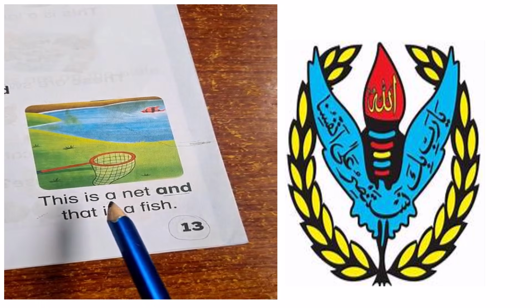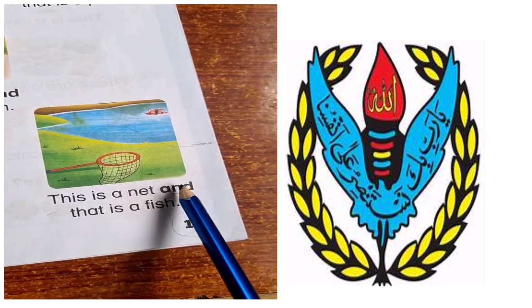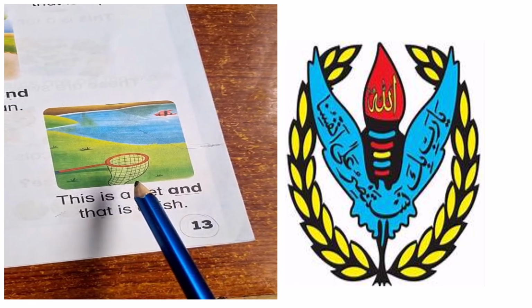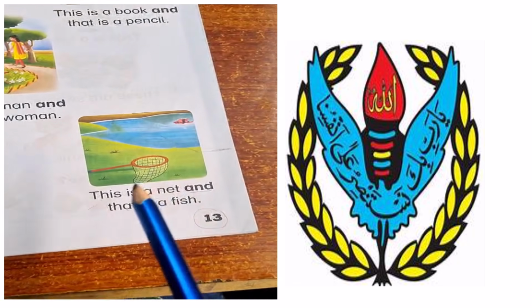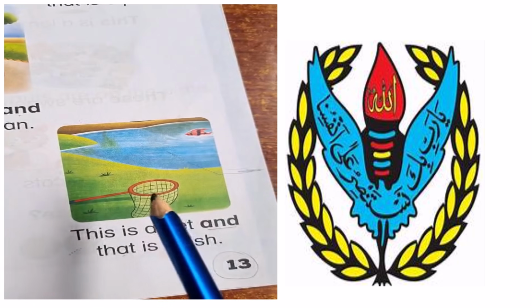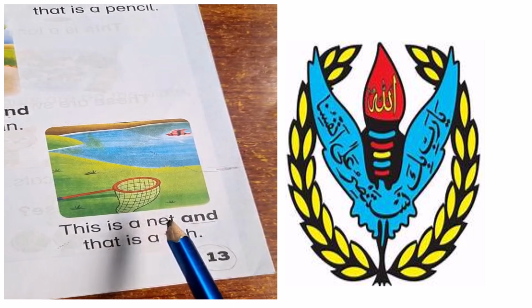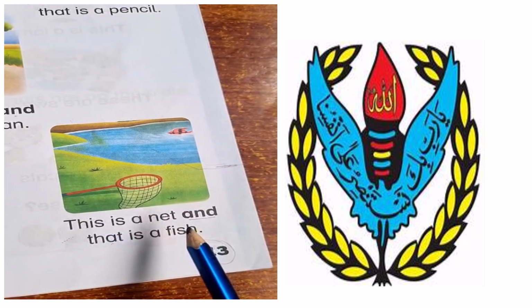The last picture. This is a net and that is a fish. Now the fish is farther from us, but the net is closer to us. So we will say this is a net and that is a fish.